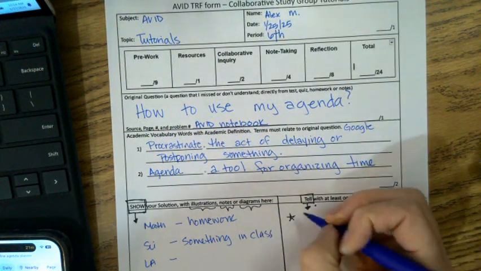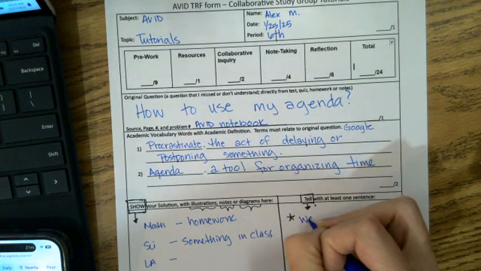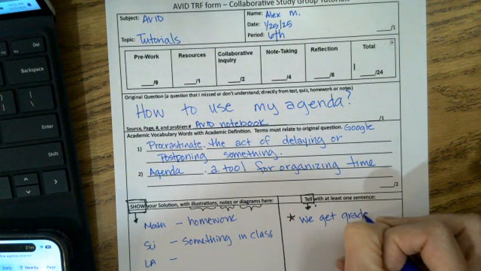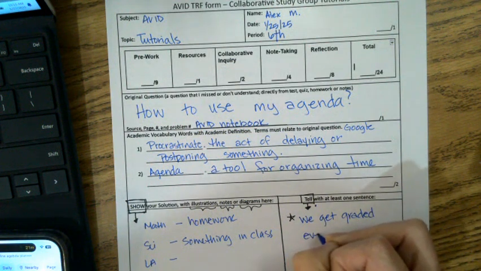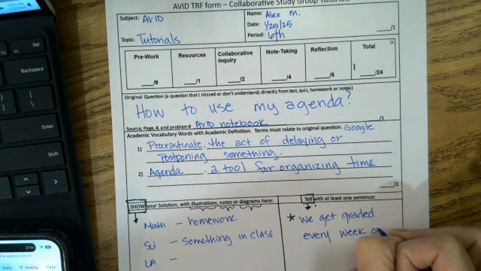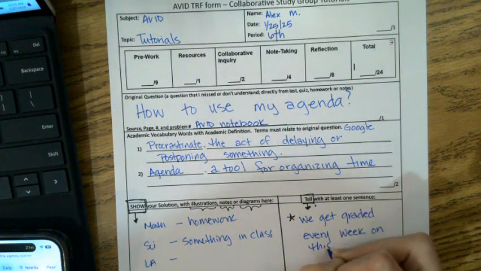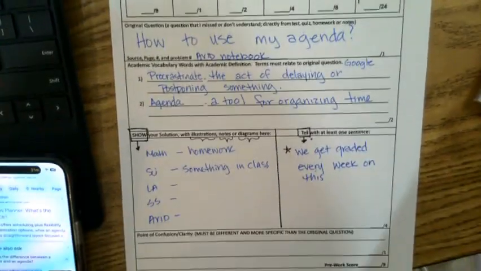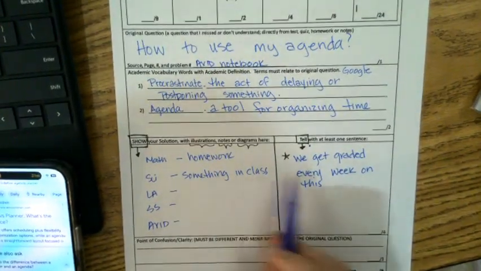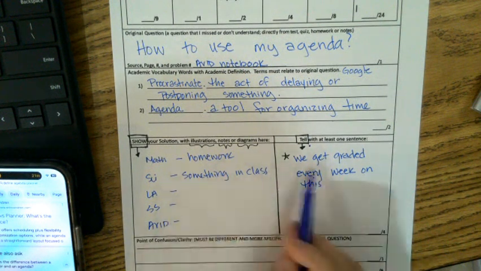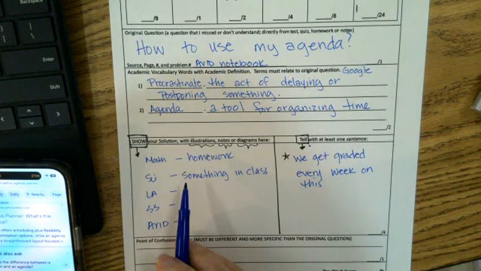And I'm going to tell you that we get graded every week on this. So go ahead and pause and fill this out with information you know about your topic. So pause the video right now and fill this out with information about your topic.